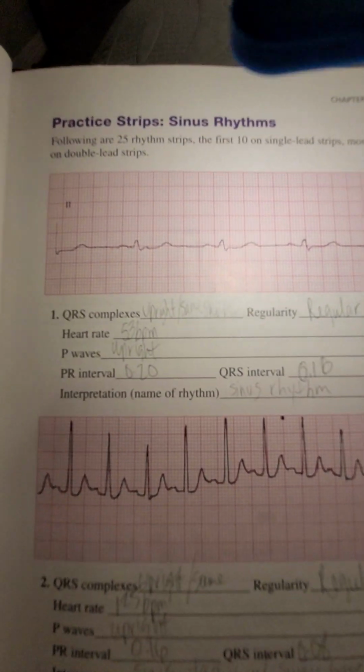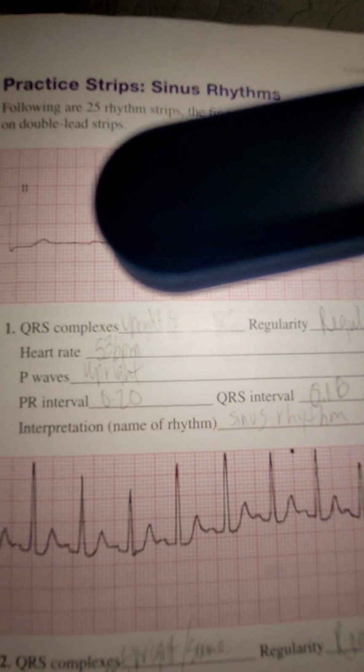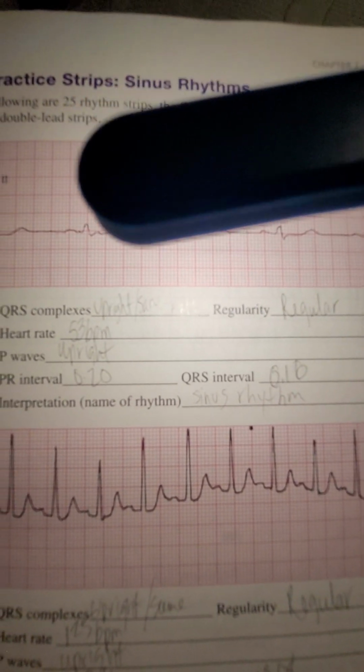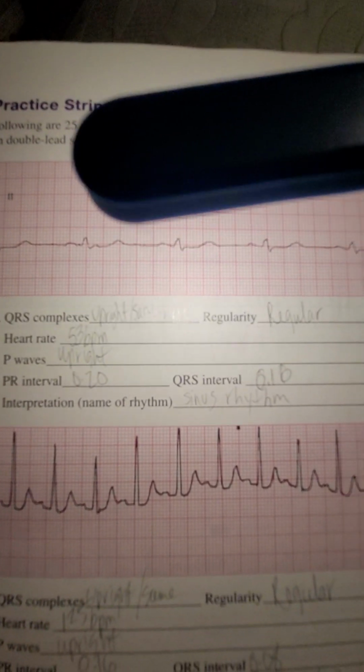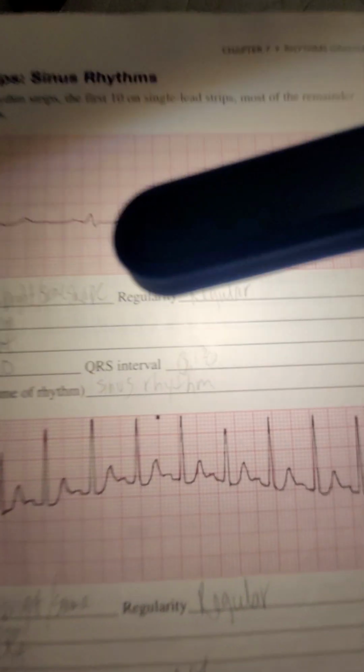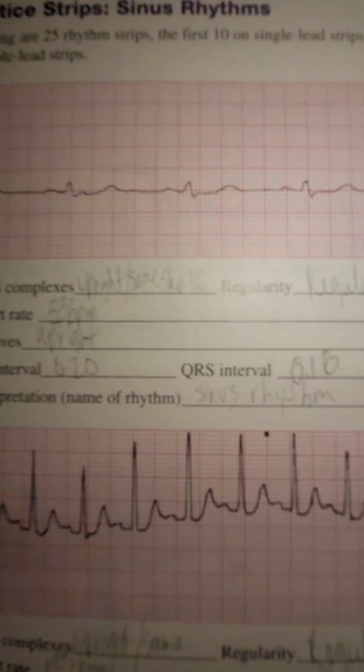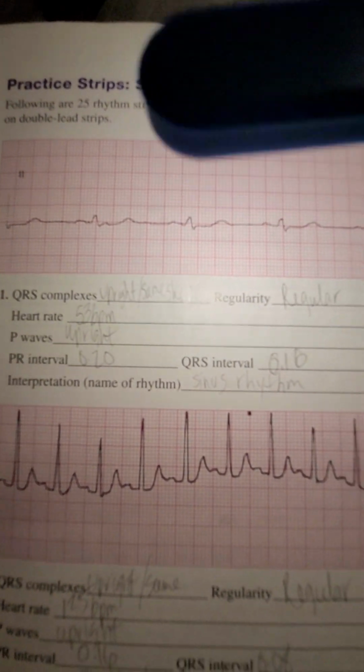So this one says sinus rhythm, PR interval is 0.20, QRS is 0.16. So it's a sinus rhythm.